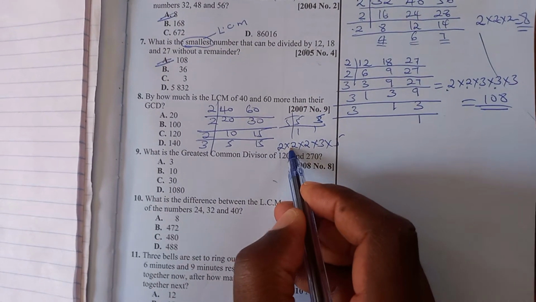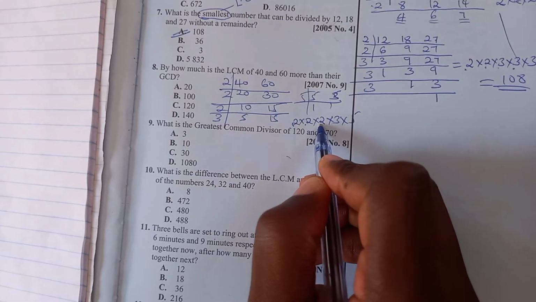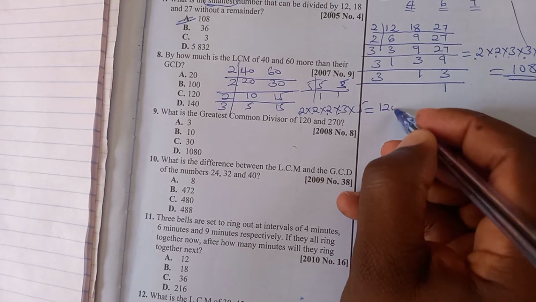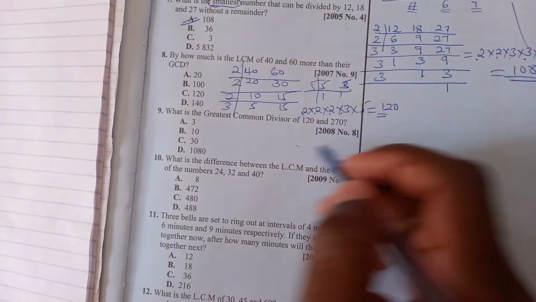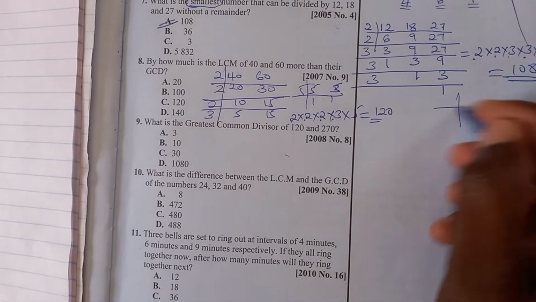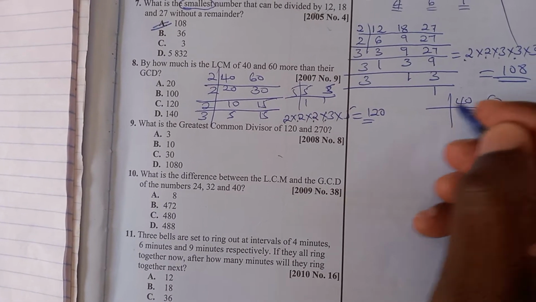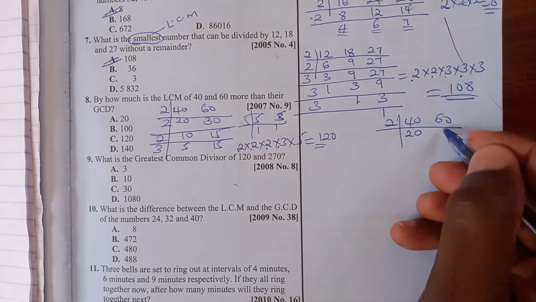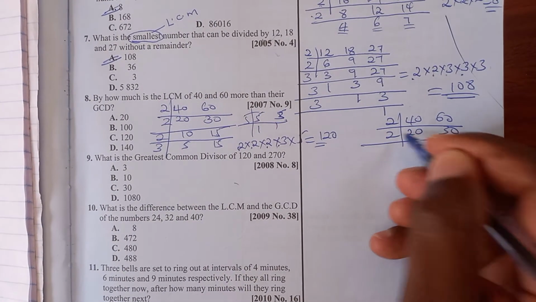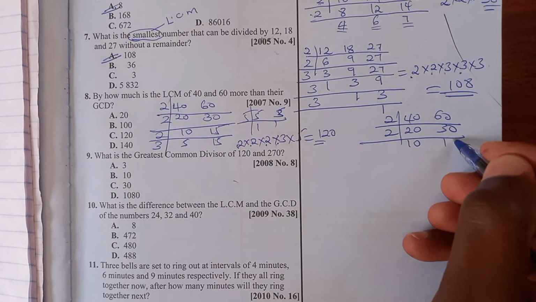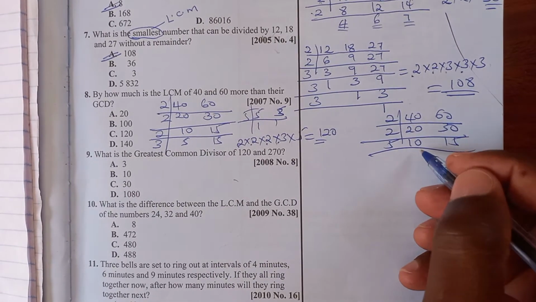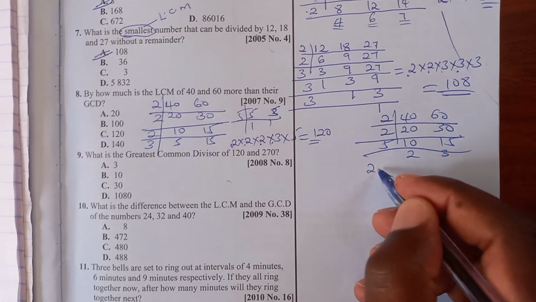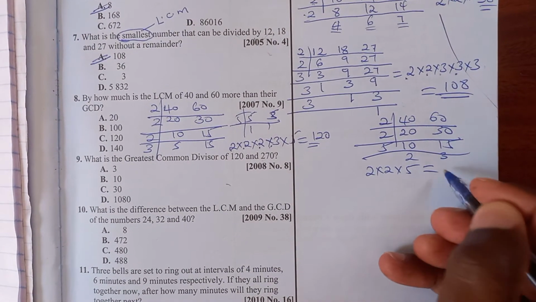2 times 2, 4. 4 times 2, 8. 8 times 3, 24. 24 times 5, 120. That is the LCM. Let's get the GCD. The GCD of 40 and 60: by 2, you get 20 and 30. That by 2, you get 10 and 15. By 5, you get 2 and 3. So there, the GCD will be 2 times 2 times 5, which is 20.